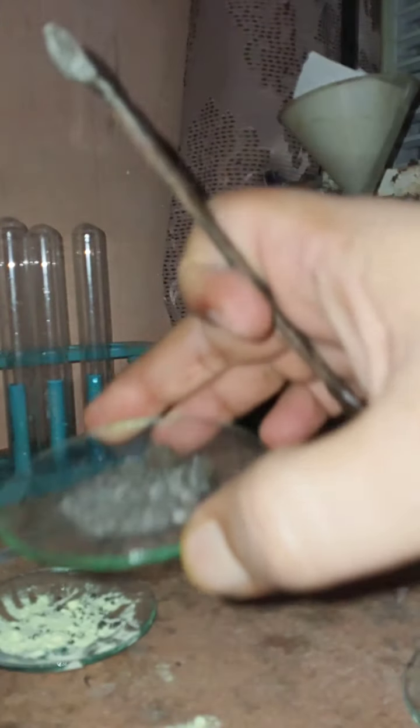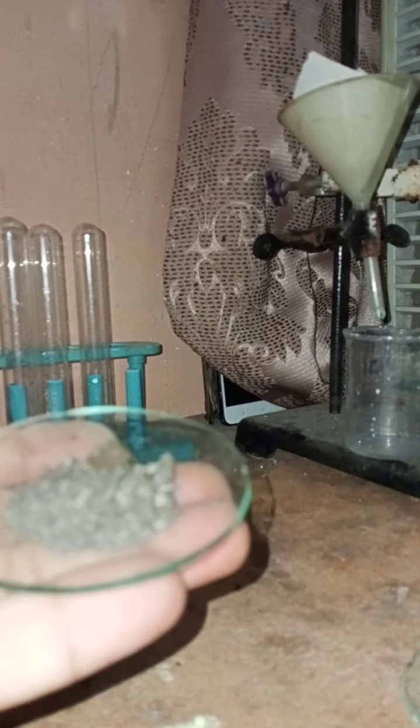I have mixed these two substances, but this mixture I am going to heat up to red hot. We should not waste our time in heating, so I cannot show you that, but I have shown you this. This is the kind of substance that is produced when we heat the mixture.